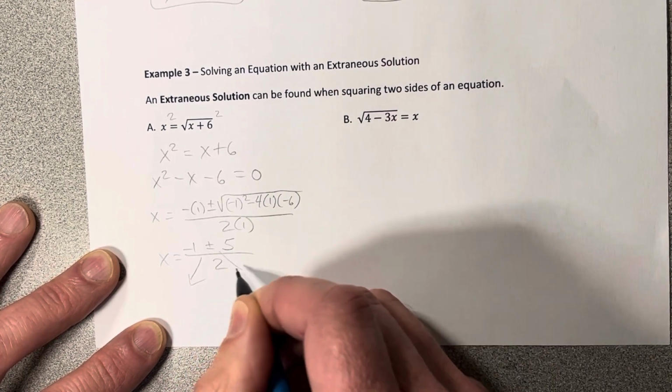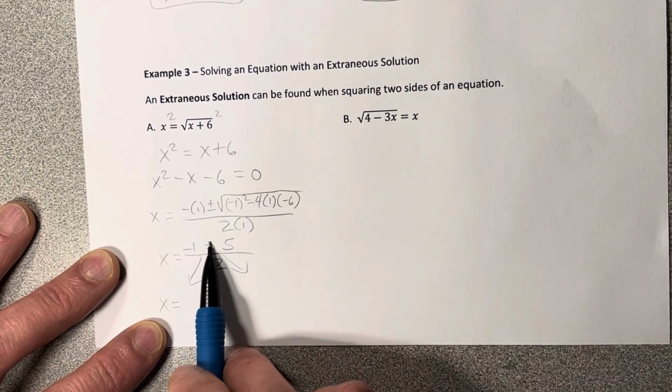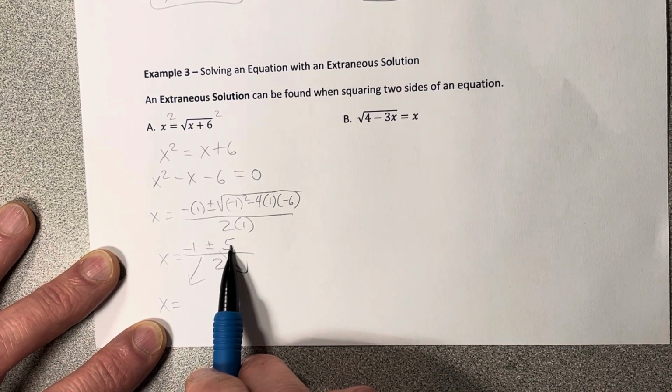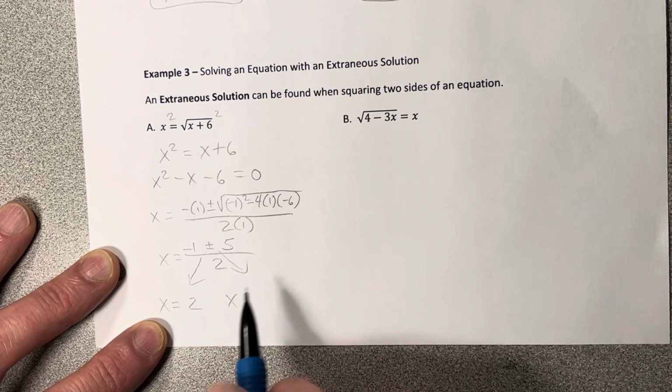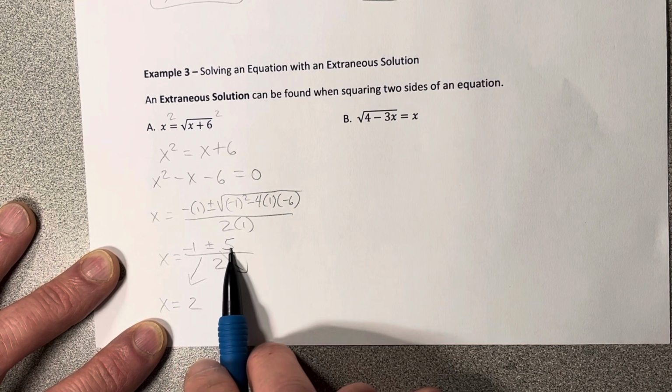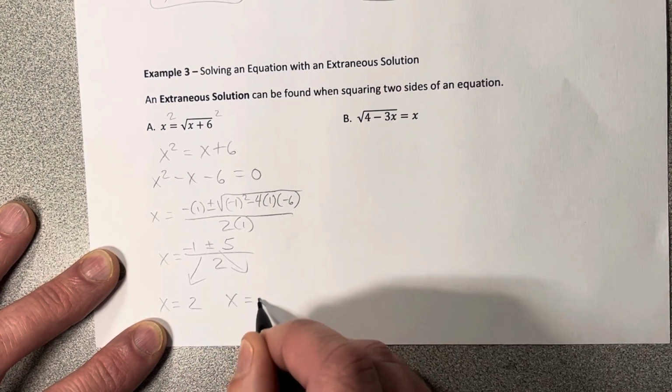5. Now check this out. You're going to have two answers. One of your answers is going to be negative 1 plus 5, which is 4, divided by 2 is 2. Your other answer is going to be negative 1 minus 5, which is negative 6, divided by 2 is negative 3.